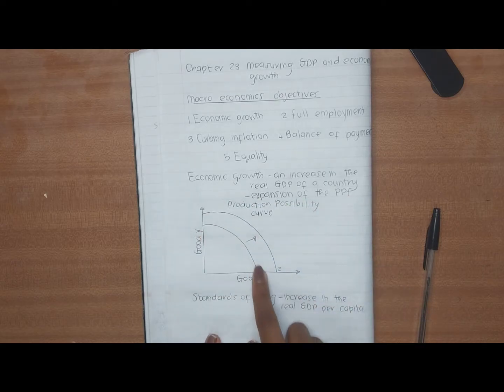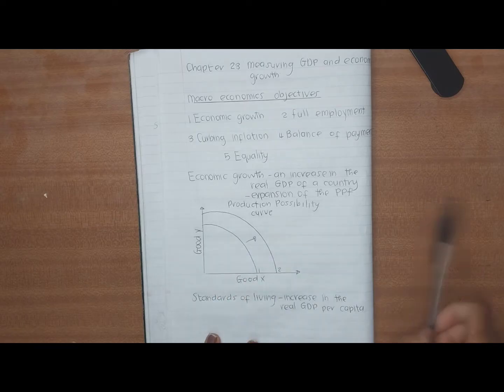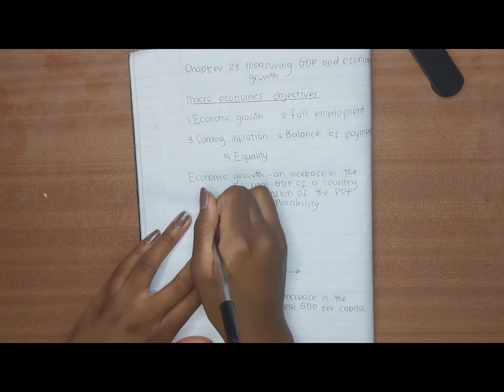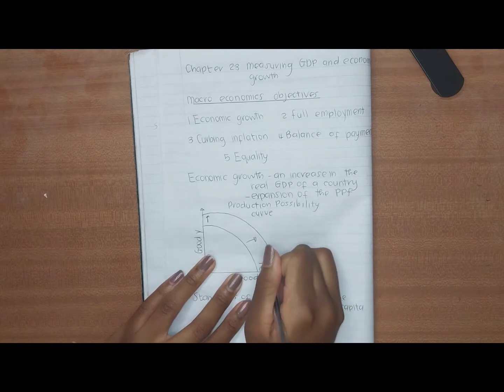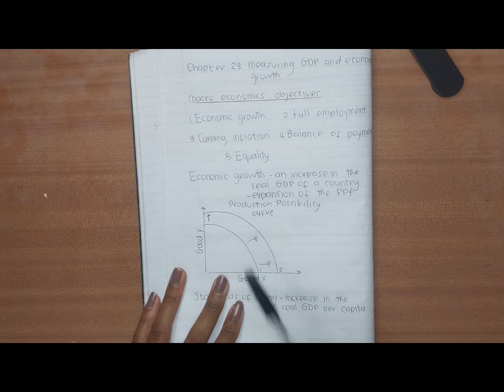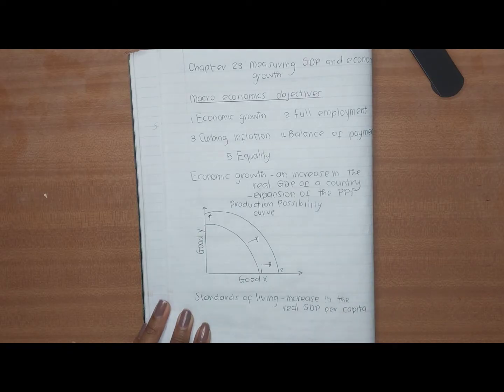So when you're moving from PPF 1 to PPF 2, the PPF has expanded, meaning I can produce more of both goods. I can produce more of good Y as well as more of good X. So it is the expansion of my PPF when my PPF has had a complete shift, right? So that's economic growth. You use real GDP to calculate economic growth.